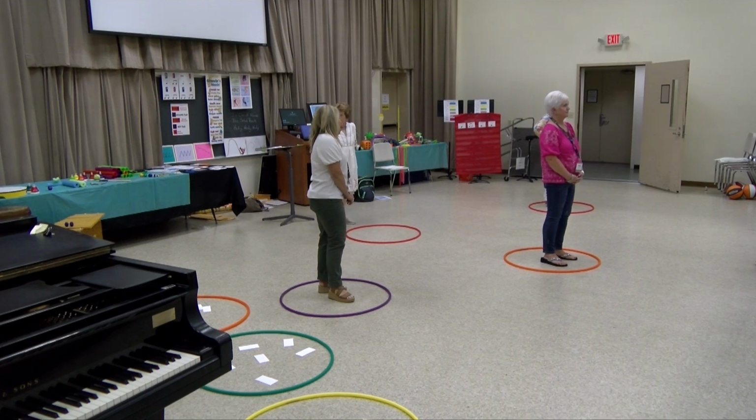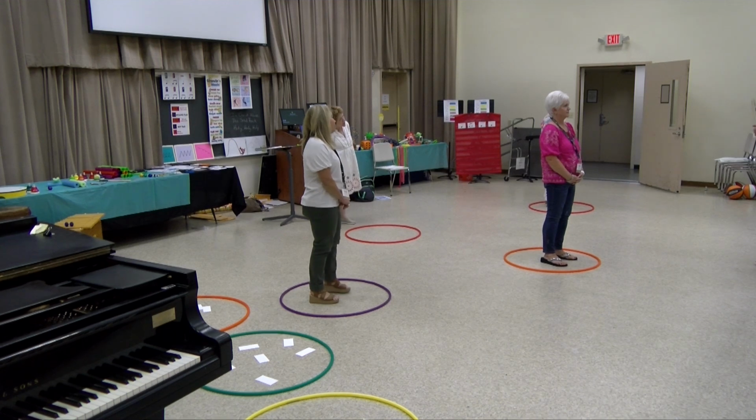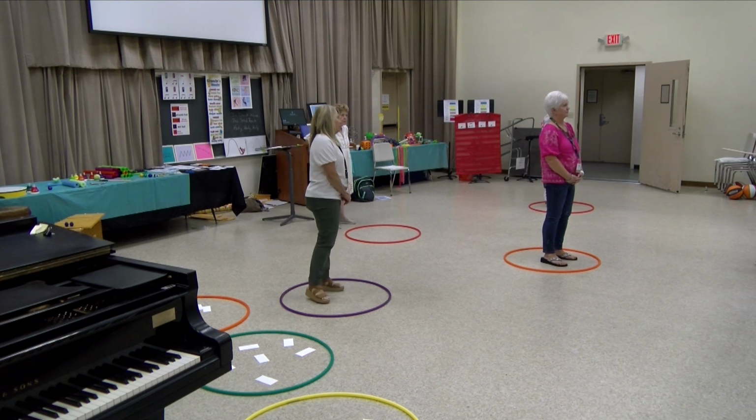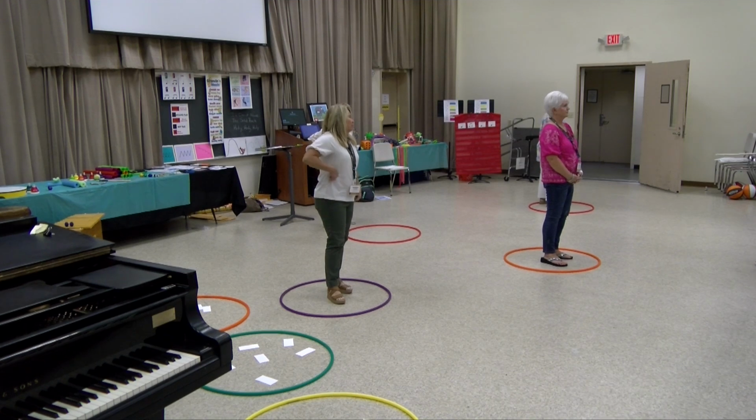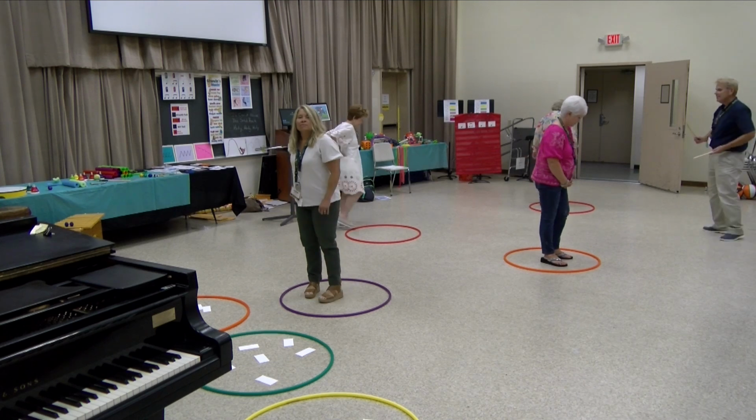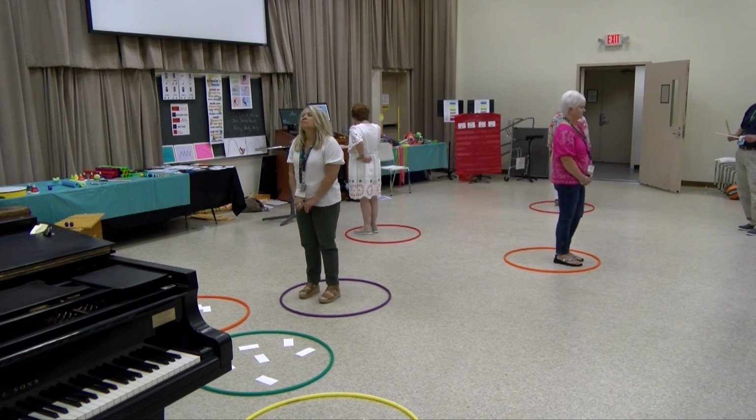So, anytime the pattern changes, if you're inside, you step out. If you're outside, you step in. Okay? So, in other words, if I'm doing this, and then I change to anything else, then step out. Okay, so go back in the hoop. This is a little harder. You have to concentrate.